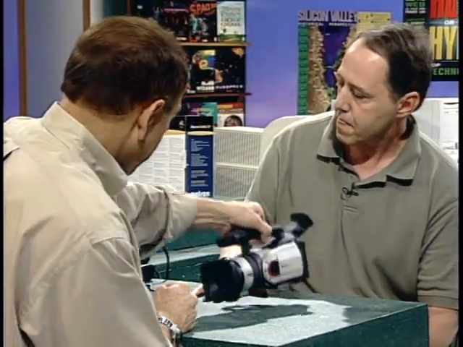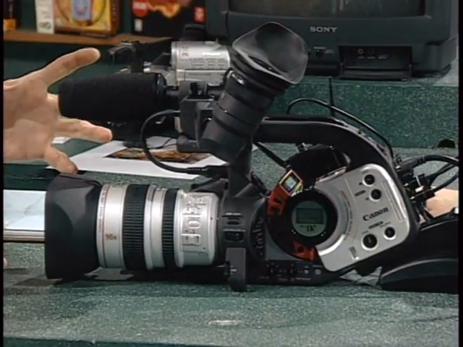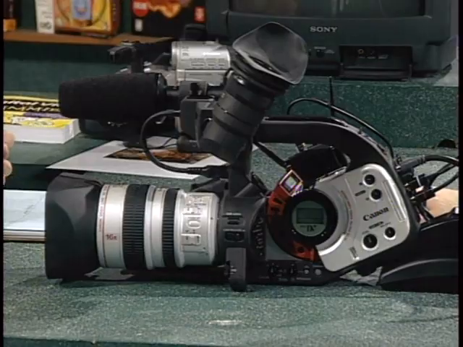All right, let's go up to the next step, and this is a very popular one with a lot of our crew guys who shoot professionally, and this is the XL1. This is the XL1. And what price again here? We're looking at something around the $4,500 range. It looks more like a really professional camera here. Right.